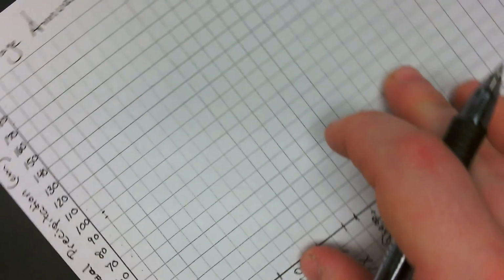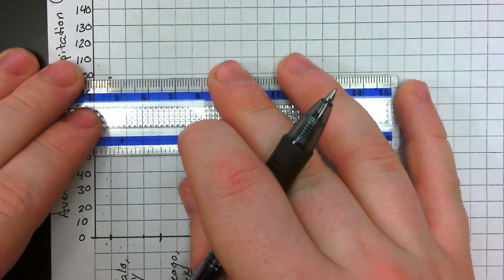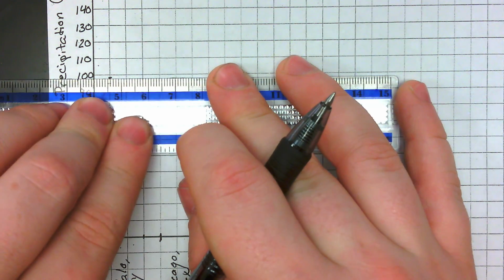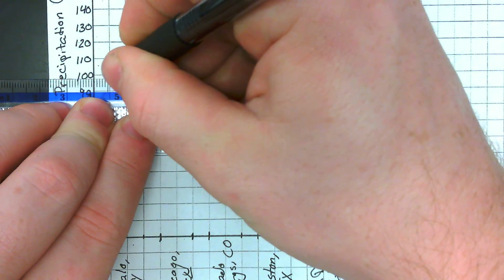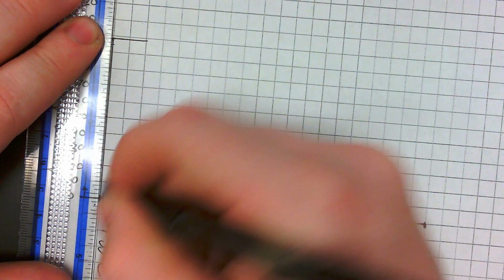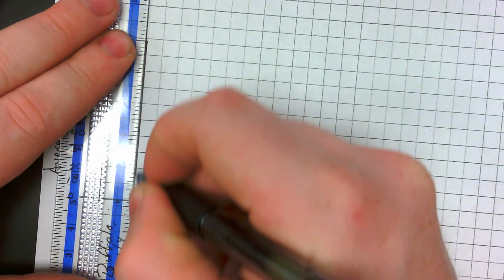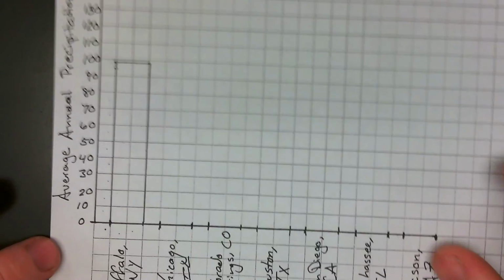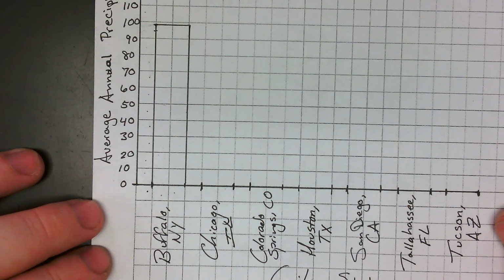And then I'm going to take my ruler, and I'm going to try to keep this as straight as possible. Draw my line, and then just finish my box. Okay. Hold this. Do that. And then I've got my bar for Buffalo, New York.